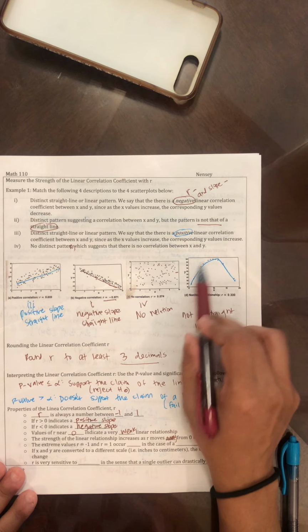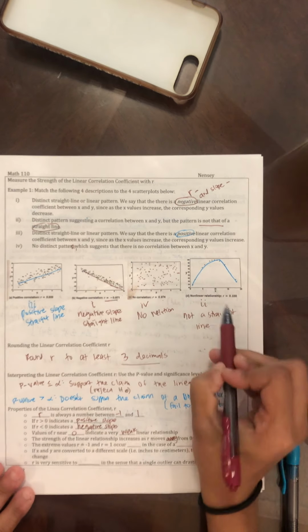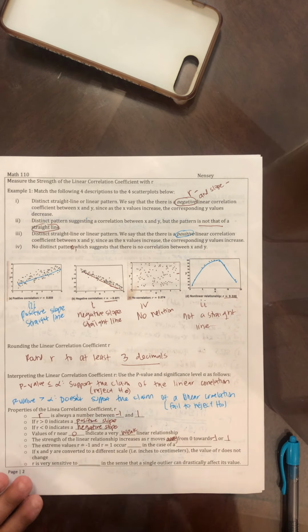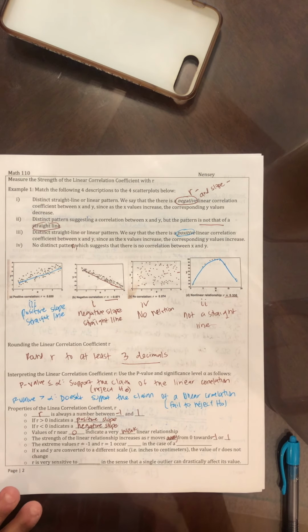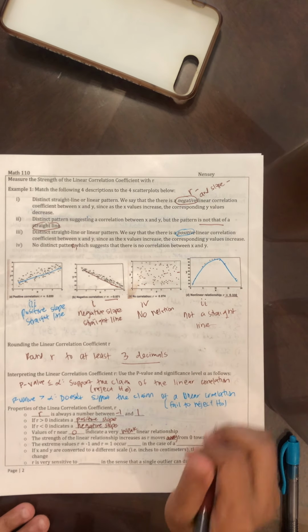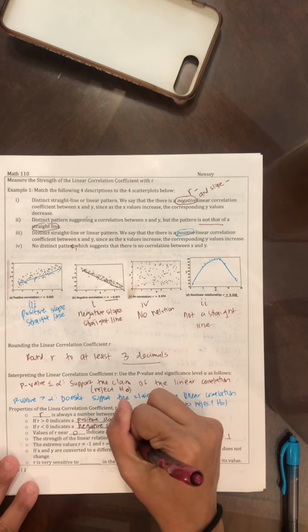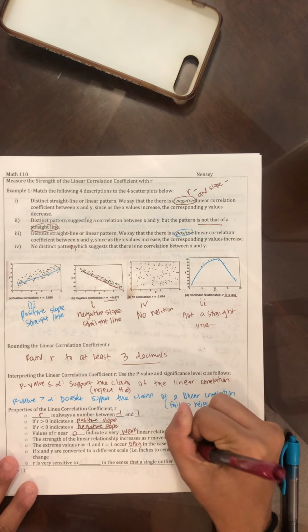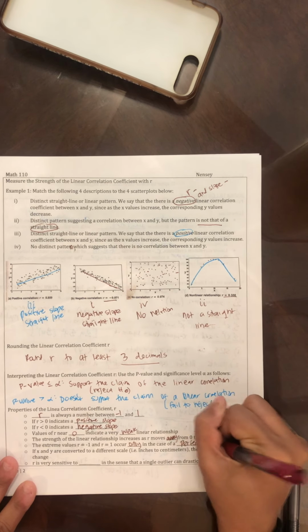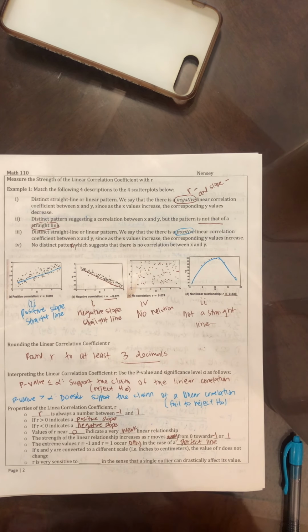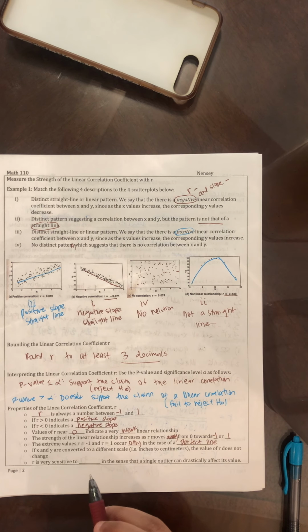And then this one we don't even look at because we just say it's not a straight line. Even if this number is like, okay, that's okay. No, if it's not a straight line, we automatically stop. Extreme values at -1 and 1 occur only for a perfect line. And guess what? Data you get is not going to be perfect. Like never. Like ever. Okay, if x and y are converted to a different scale, inches to centimeters, the value of R does not change.